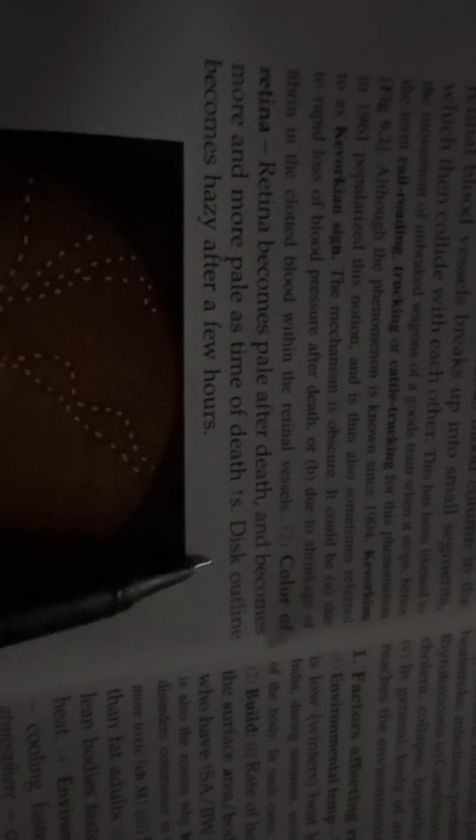Color of retina. The retina becomes pale after death and becomes more and more pale as time since death increases. Disc outline becomes hazy after a few hours.